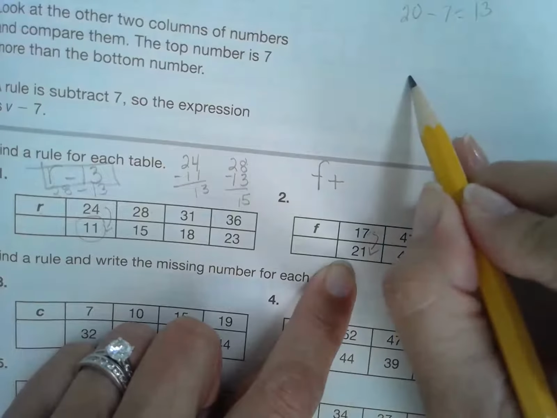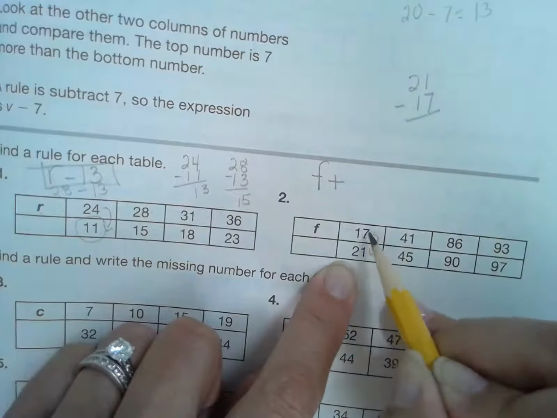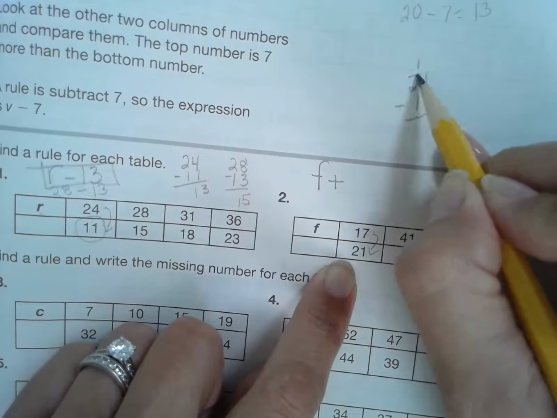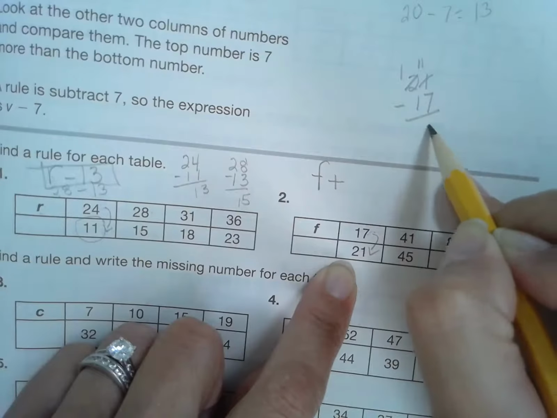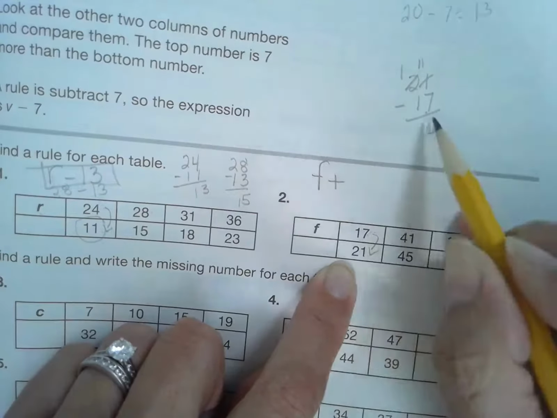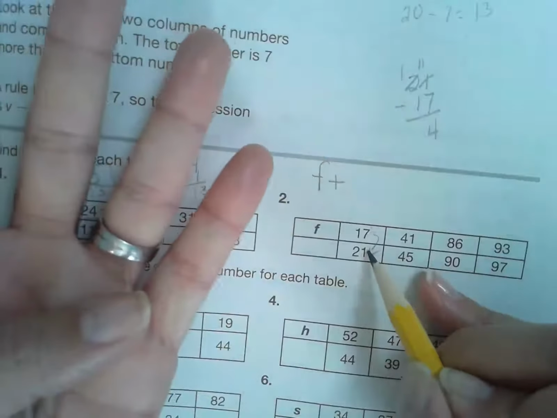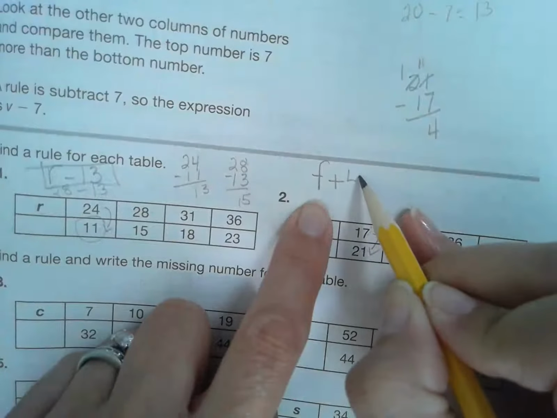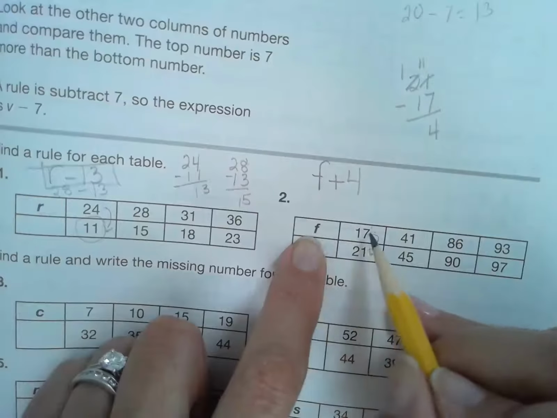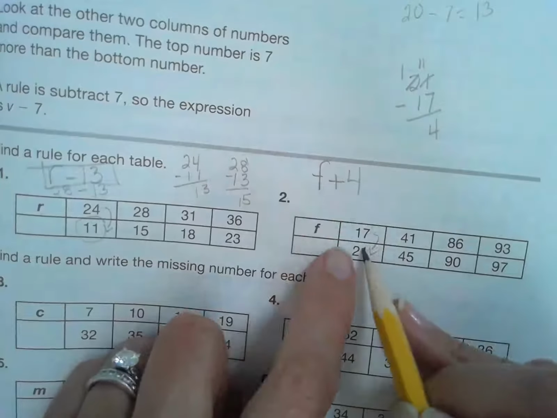So 21 minus 17, right? That's 11. So 11 minus 7 is 4. I can even count up on my fingers, right? 17, 18, 19, 20, 21, 4. Still get the same answer. So I would have to add 4 to the variable f in order to reach this number.